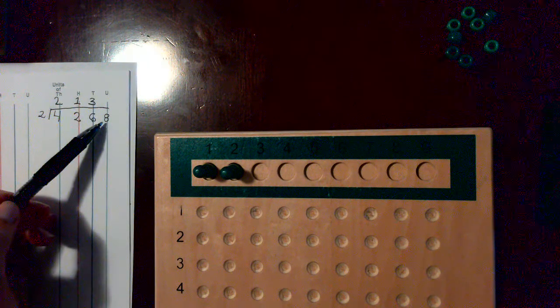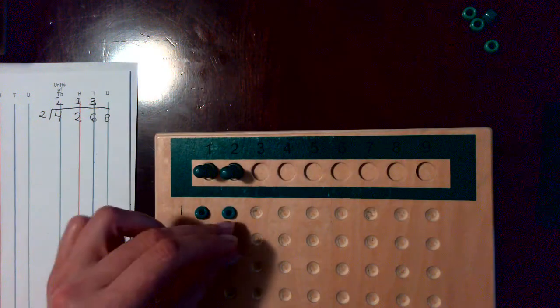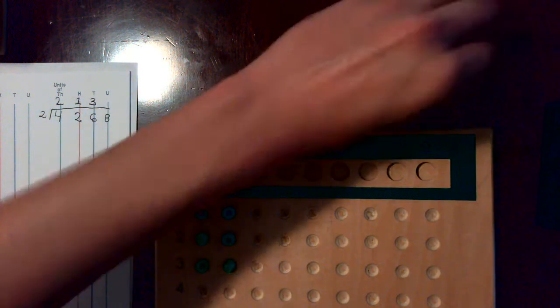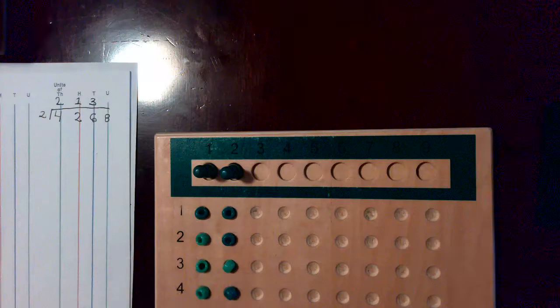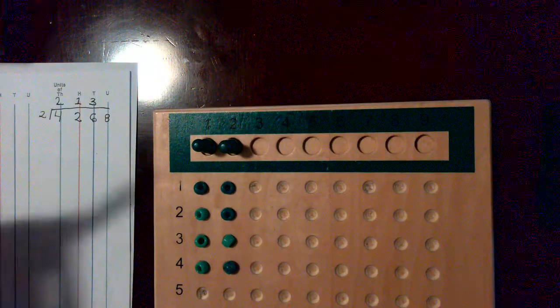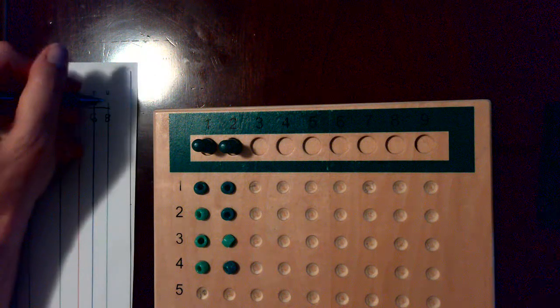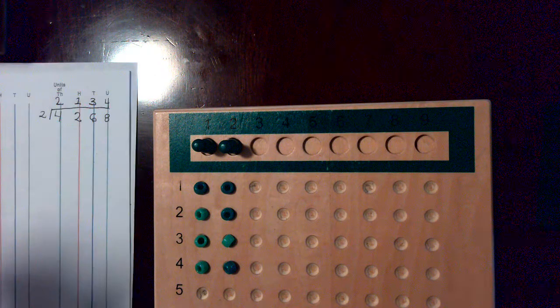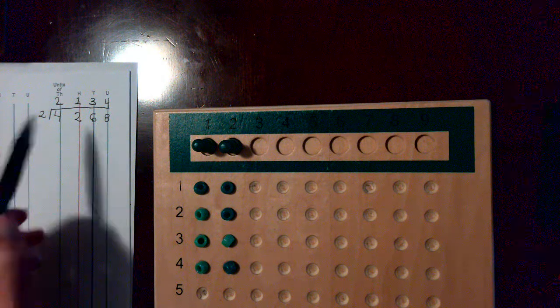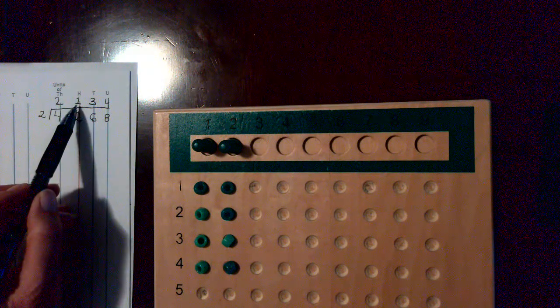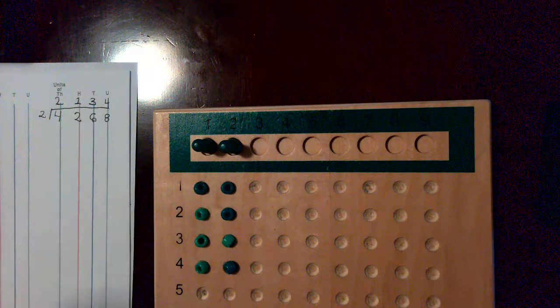Next, we distribute our 8 ones. 1, 2, 3, 4, 5, 6, 7, 8. And how many did each Skittle get? That's right, 4. So we'll record that here in the units. So we have 2,134 is our quotient.